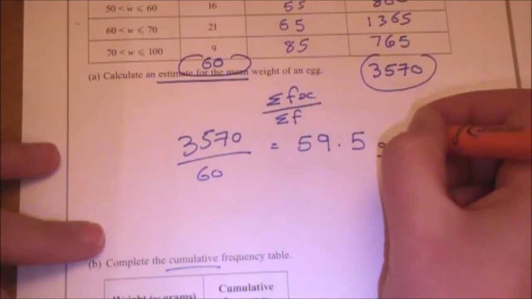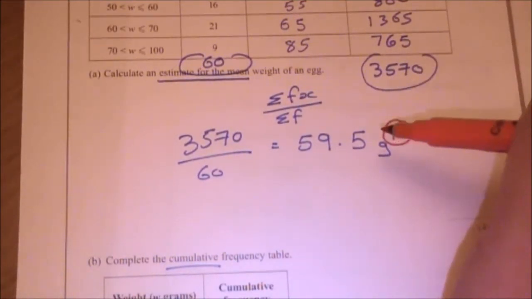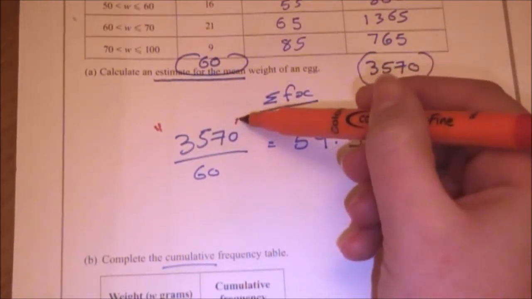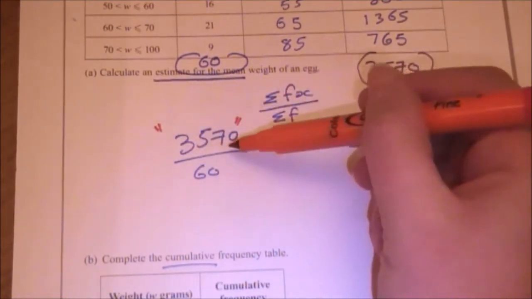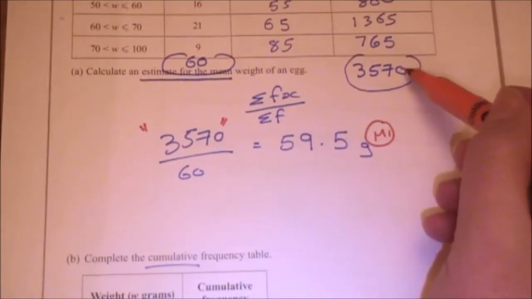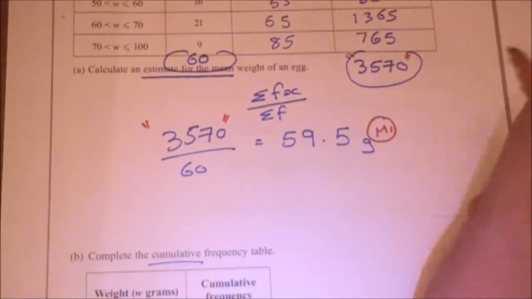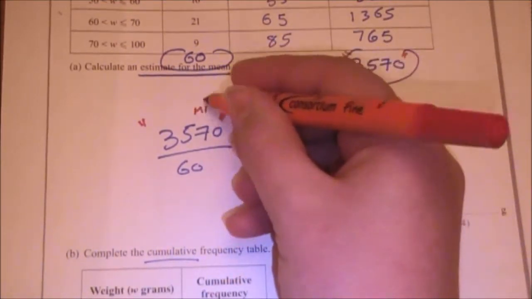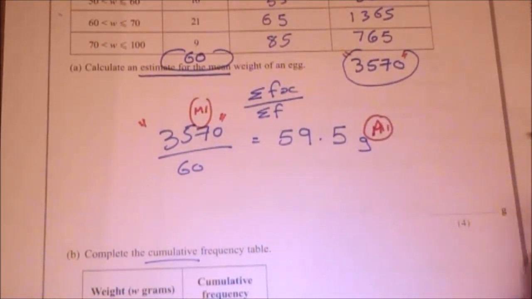The third mark is a method mark, and you get that for showing that you've divided the 3,570 by the 60. Now you can use whatever number there that you have got as your total. So if you've got the wrong number there, you can follow that mark through and divide it by 60. And so that's actually your M1 mark. This over here then is your answer mark. So there's 4 marks for that question.